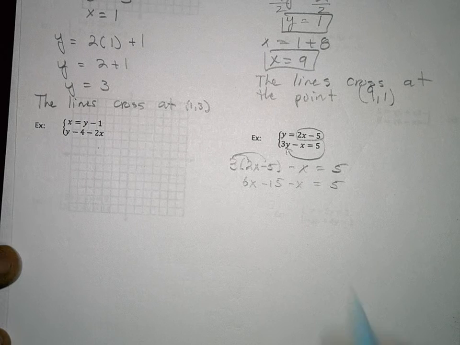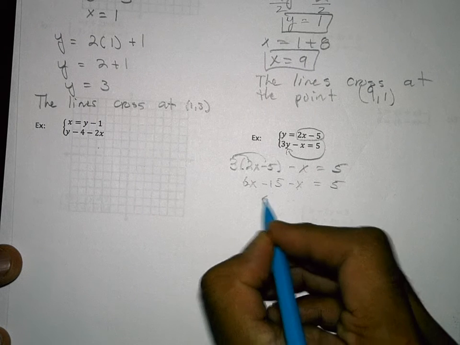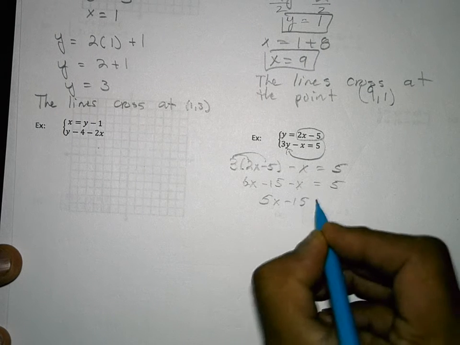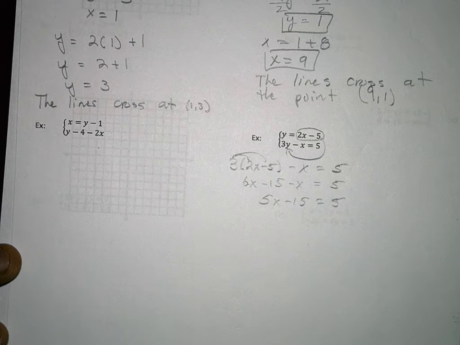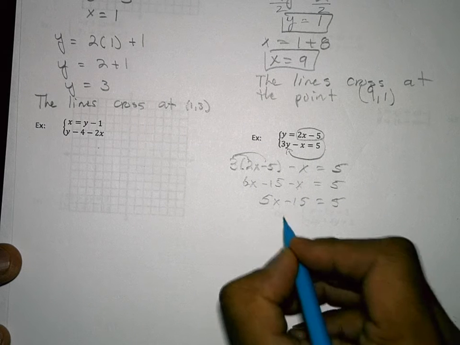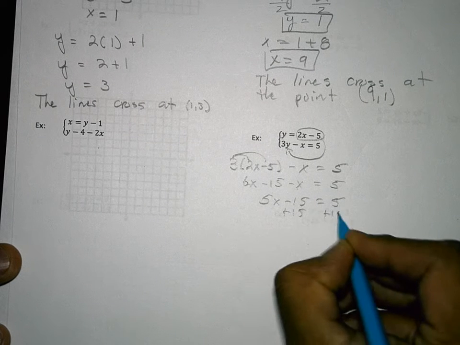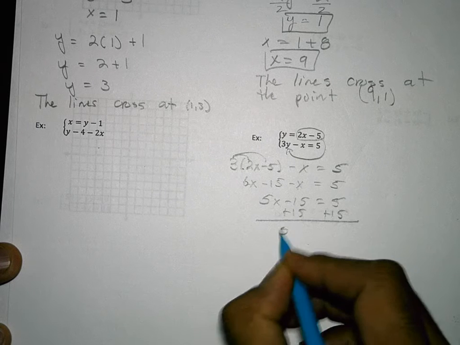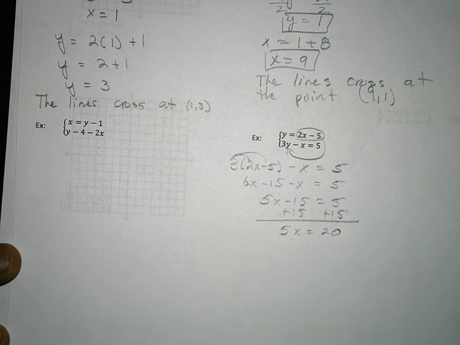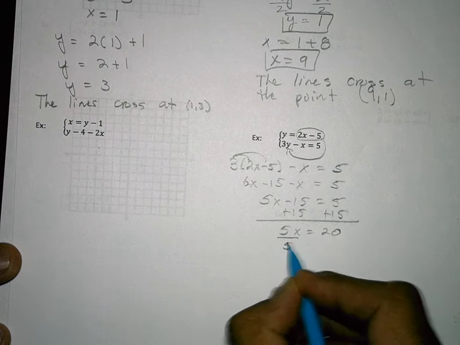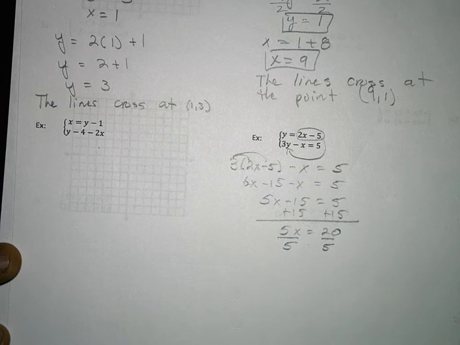Then here I'm going to combine like terms. And then I'm going to add 15 to both sides. Divide by 5.